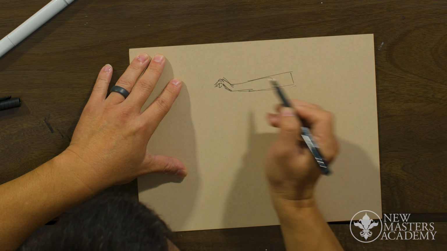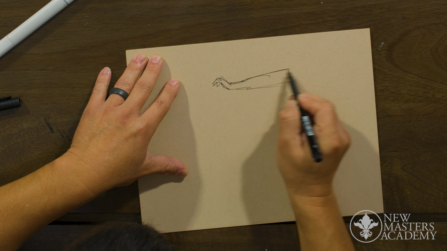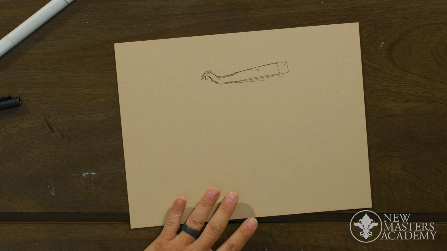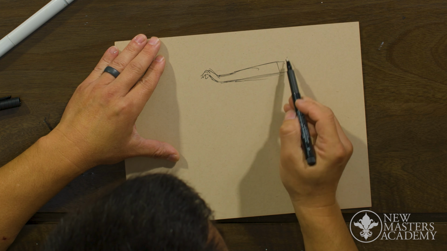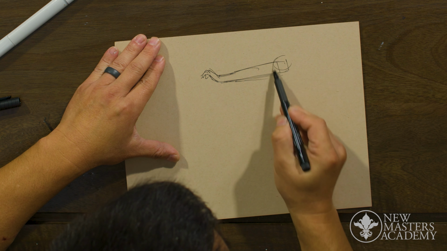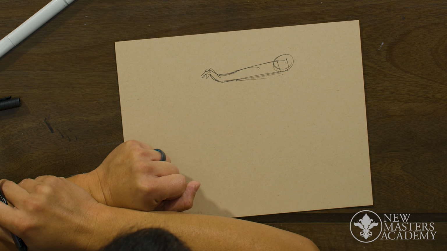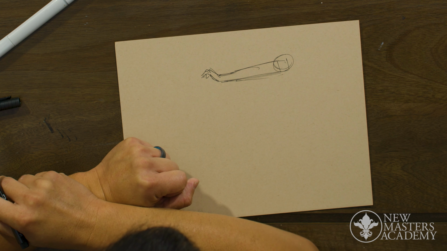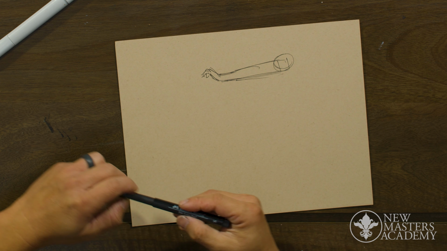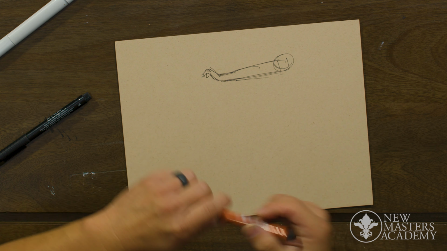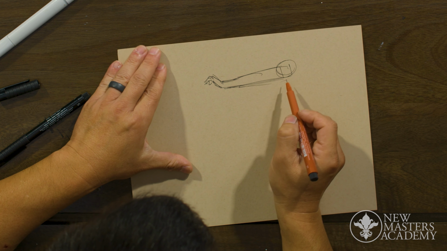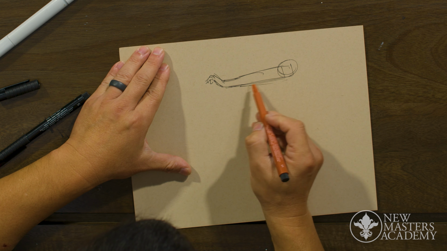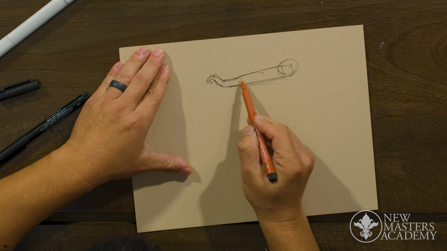So let's say we've got an arm here. At the end of the arm, this is the deltoid right here. What the folds probably would do is, first of all, they're all going to have a sense of gesture, right? Here's all volume. It's going this way.